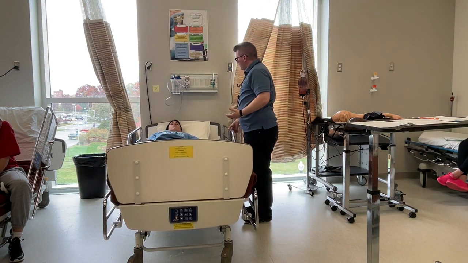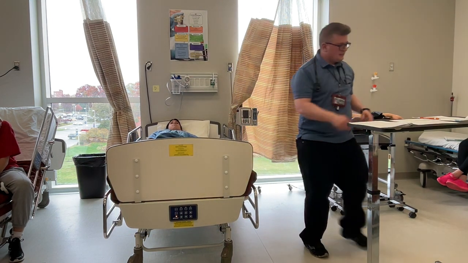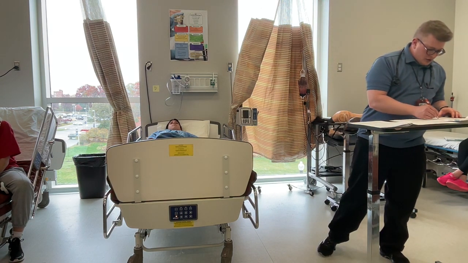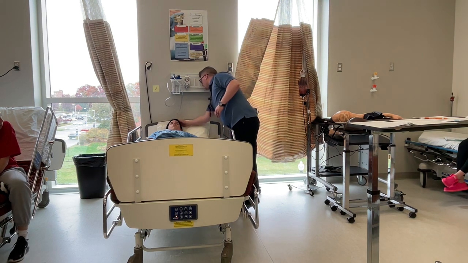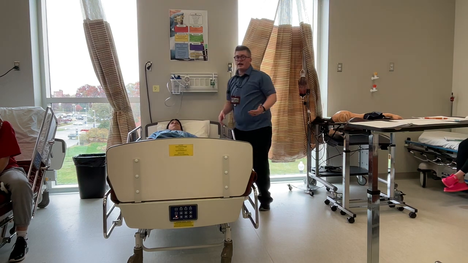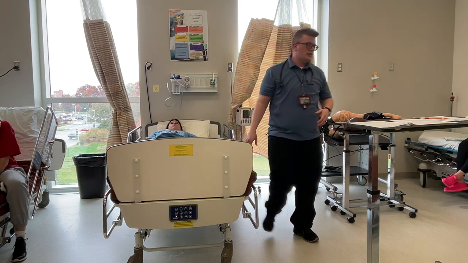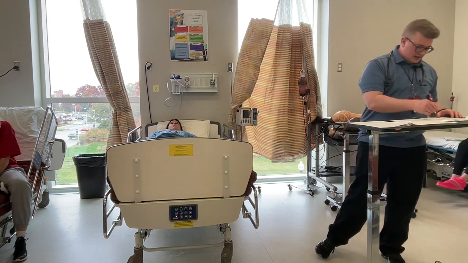Any pain when I was palpating? Okay, perfect. So at that time, I'm gonna go ahead and also assess the scalp, the hair. Is there any dandruff noted? Is there any hair loss? Are there any mites or lice? And I'm not noting any of that at this time.